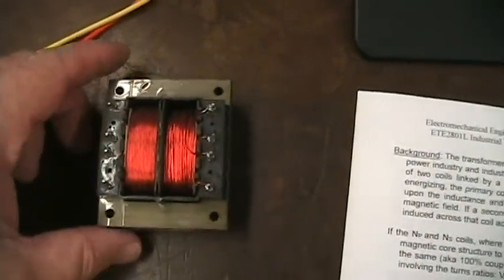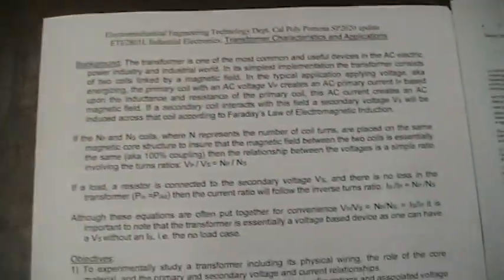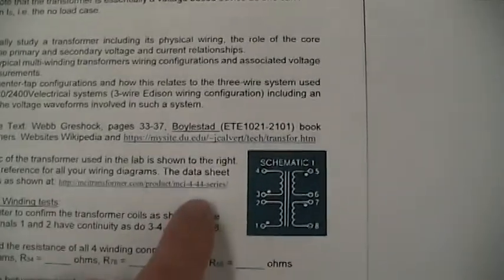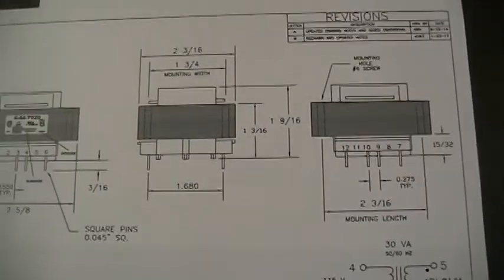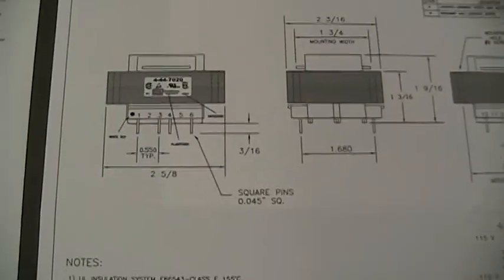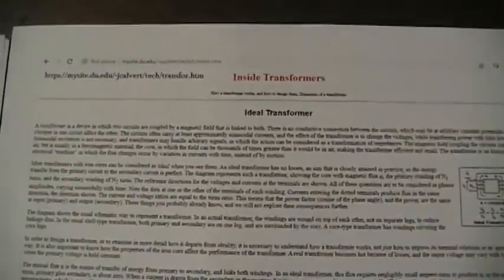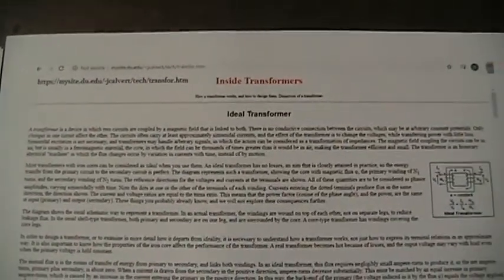The basic transformer we're going to be using is this one right here. I give you the data page associated with this device. You can download and look at it. There's a website and then a data sheet to show you how things are connected. I also point you to another web page from a Denver University faculty member who does a great job on industrial power devices.